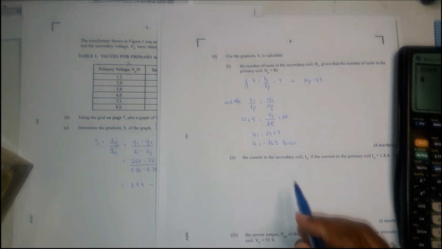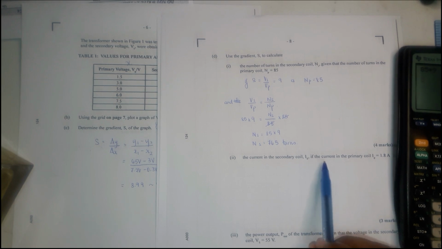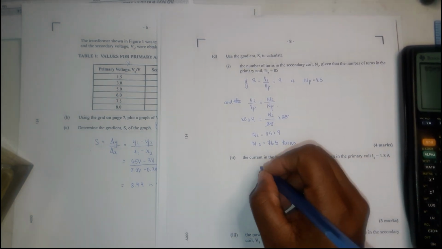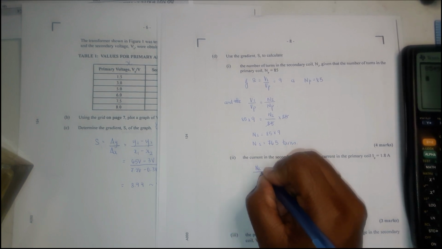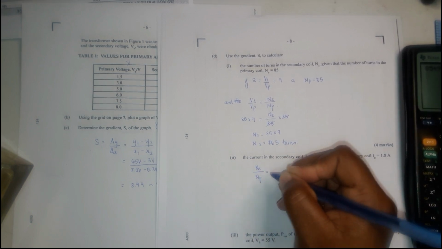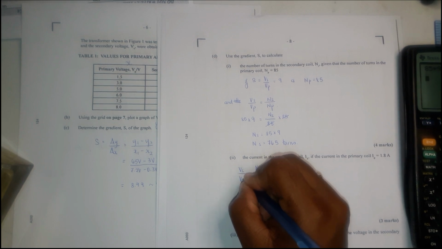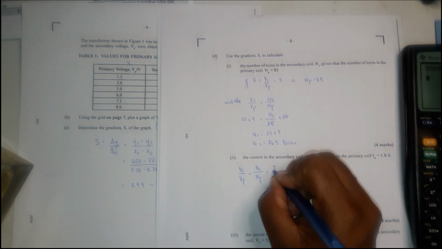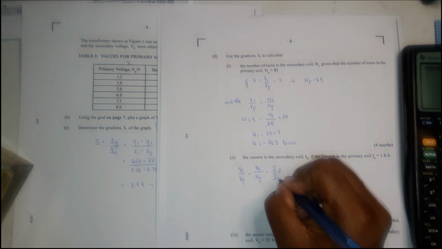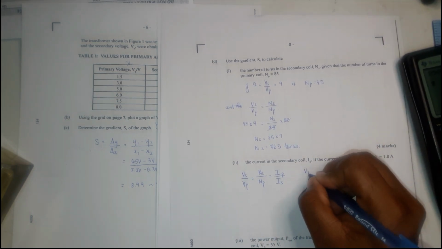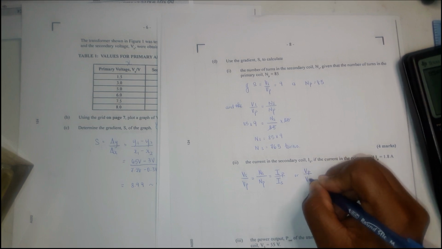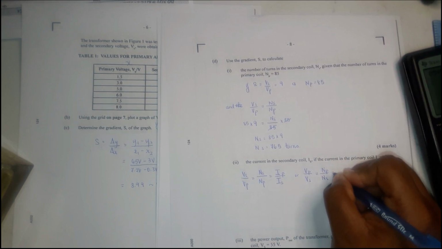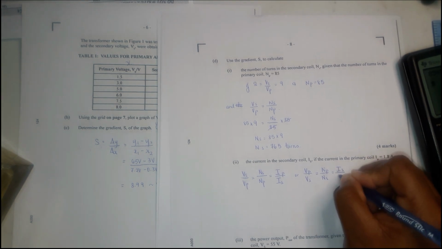Then they said the current in the secondary coil Is, if the current in the primary coil Ip is 1.8. So you know that will flip. Remember Vs over Vp equal to Ns over Np equal to Ip over Is. Or you could even write it like this: Vp over Vs equal to Np over Ns equal to Is over Ip.